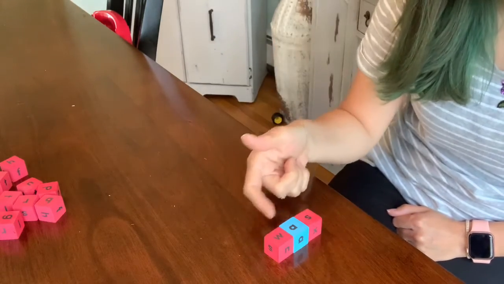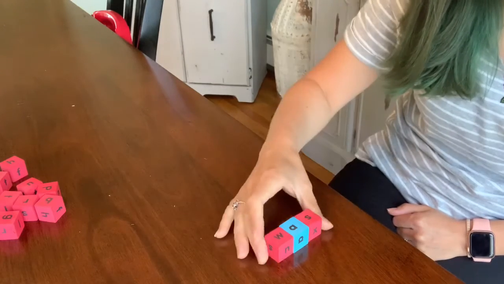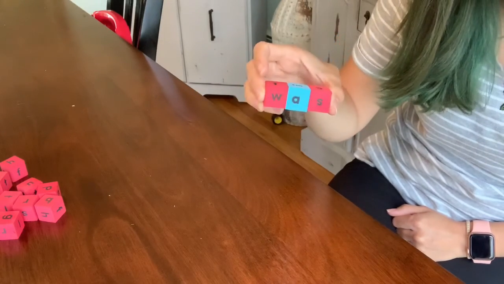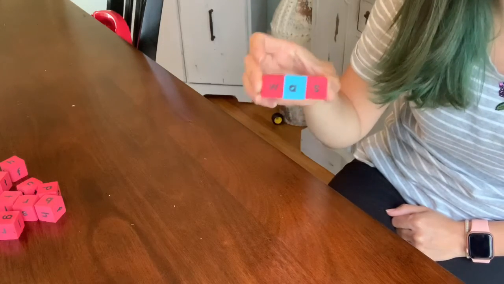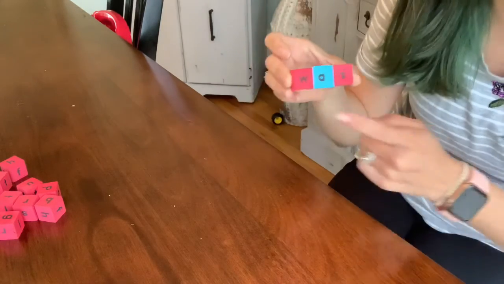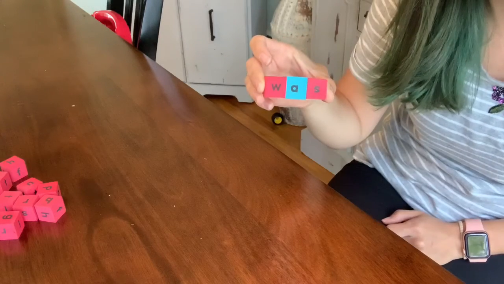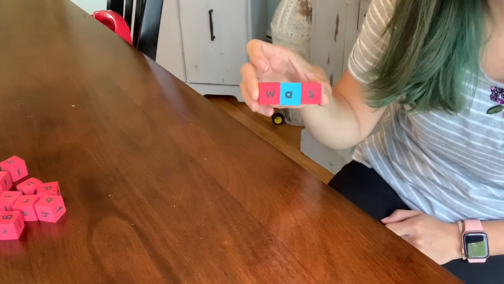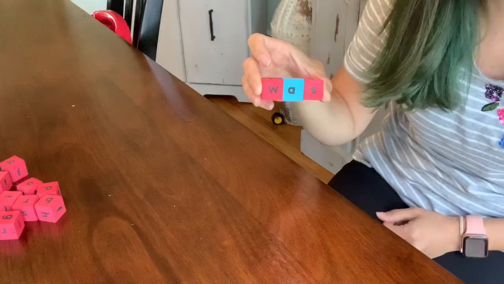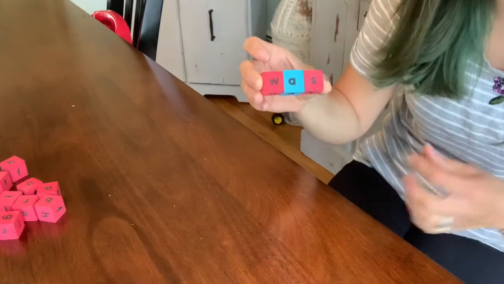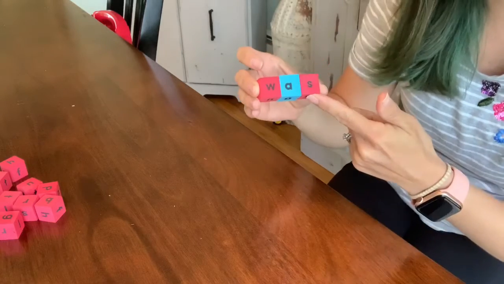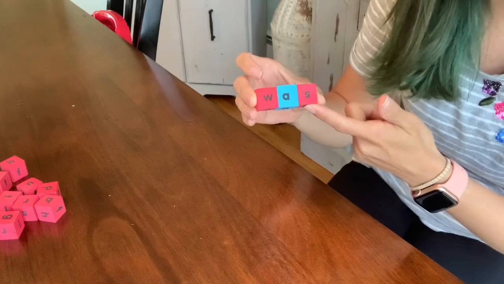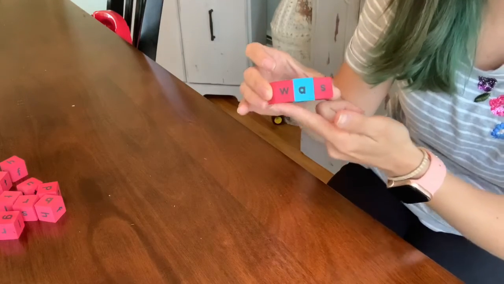Now, look at this word. Is that the word was? Or is there a different word that you know by sight that's spelled this way? If you said was, you're correct. So was, tapping this one out didn't work, but it is one of our sight words. W-A-S spells was.